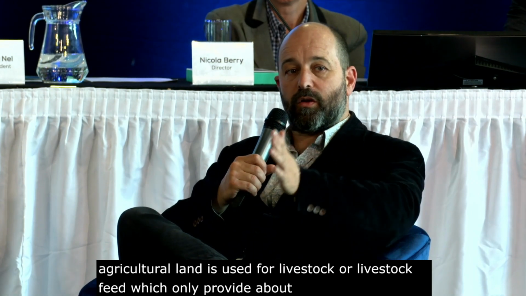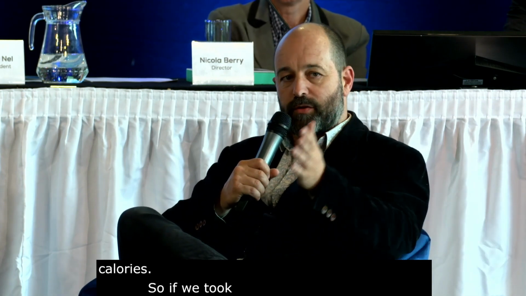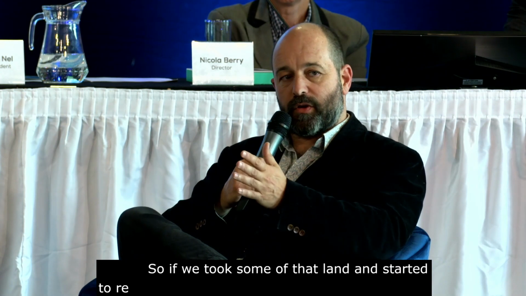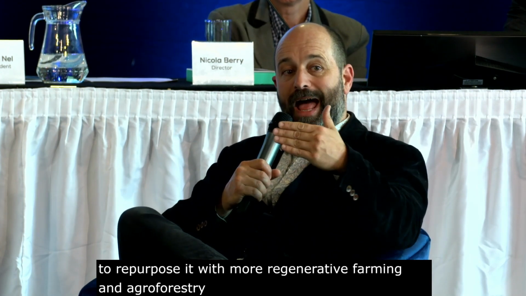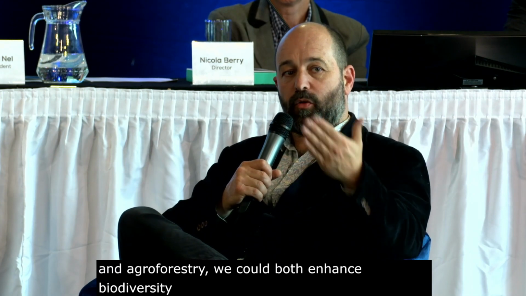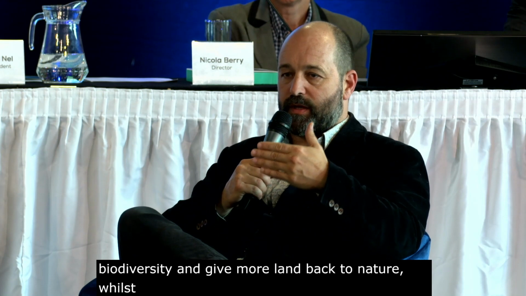So if we took some of that land and started to repurpose it with more regenerative farming and agroforestry, we could both enhance biodiversity and give more land back to nature, whilst also getting more calories for ourselves and becoming more food secure and resilient.